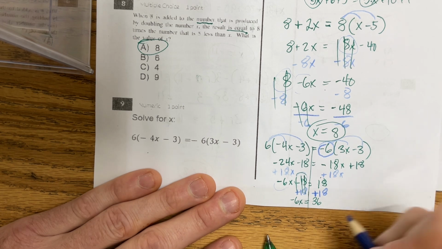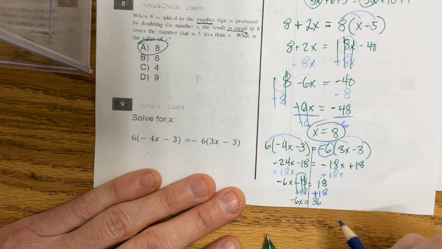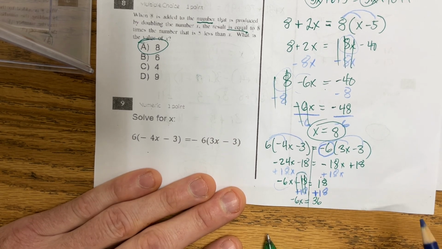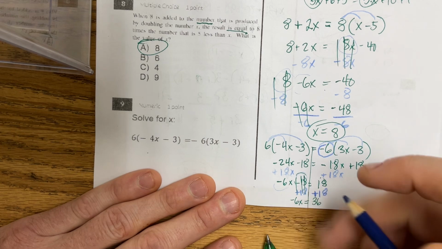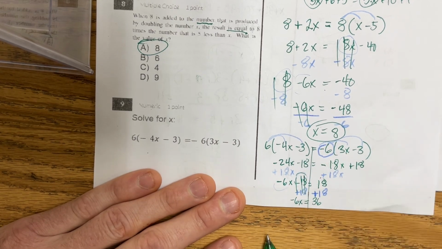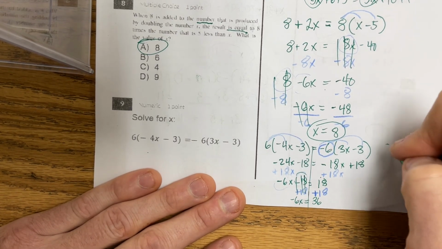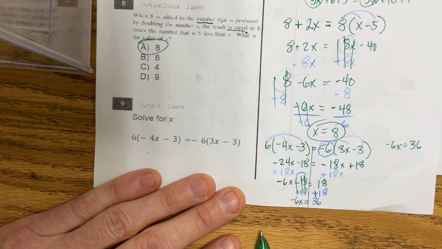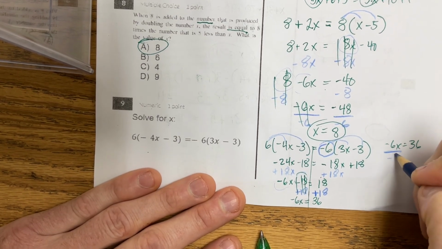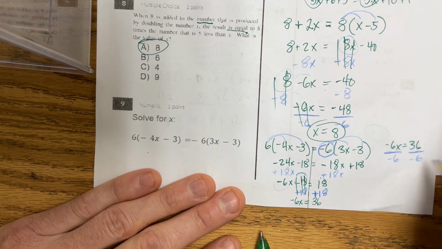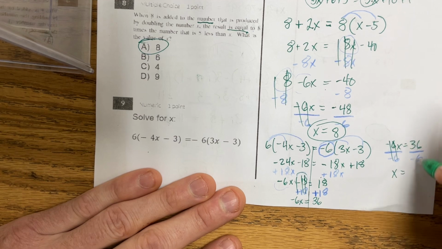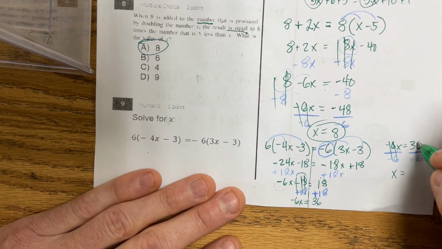Also, my last step is to eliminate this -6 coefficient. So over here, I'll just copy this down. -6x equals 36, divided by -6, divided by -6. I'm going to be left with x equals 36 divided by 6 is 6. It's a positive divided by a negative, so that's going to be -6.